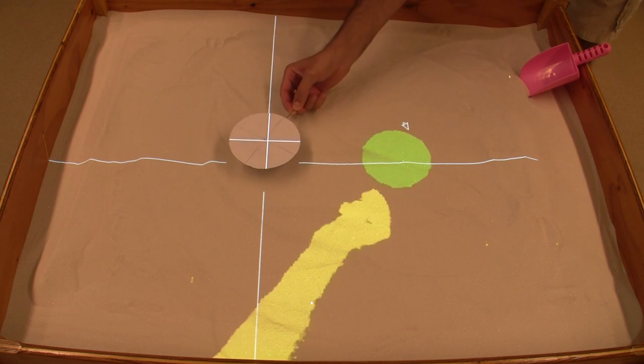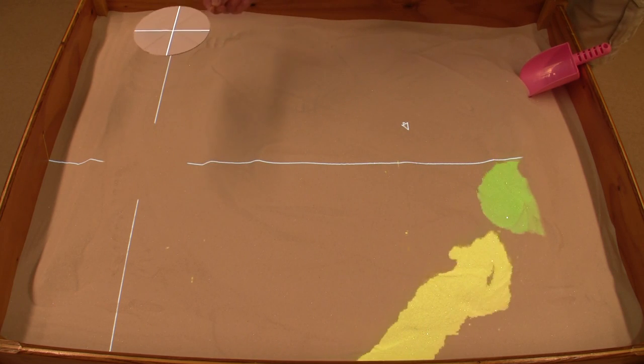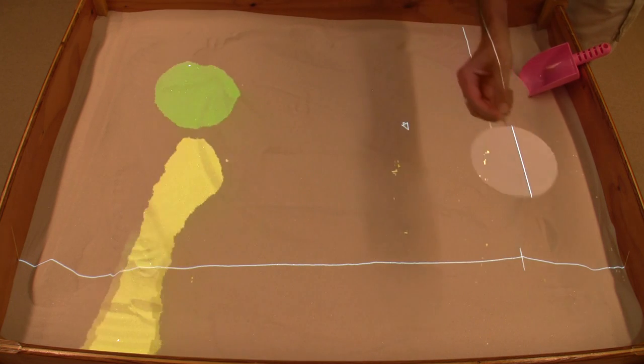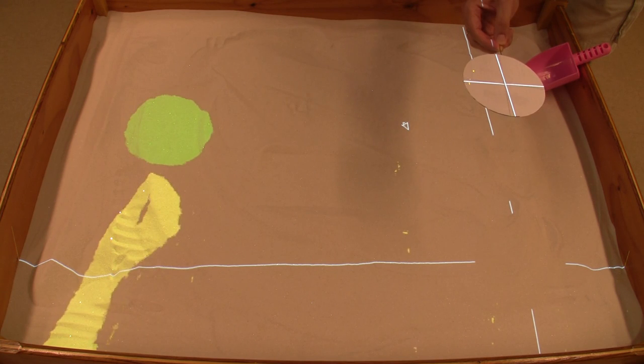Just try to hold your hand as still as humanly possible. It's ideal if you can rest your hand on something, but you know, let's just see how far we can go with just freehanding it. You might want to hold your breath while you're doing that. Okay, almost done. 4 more type points.